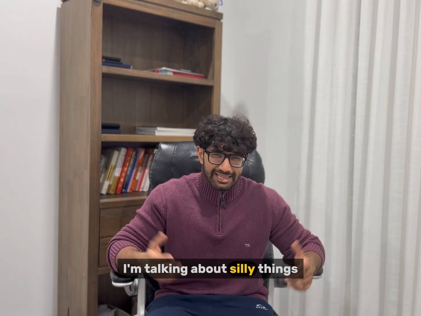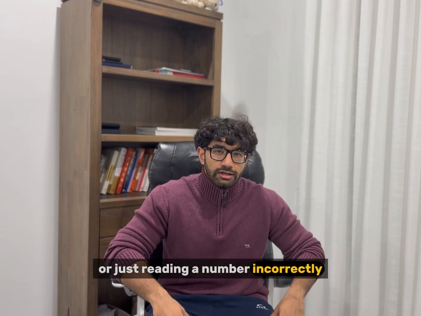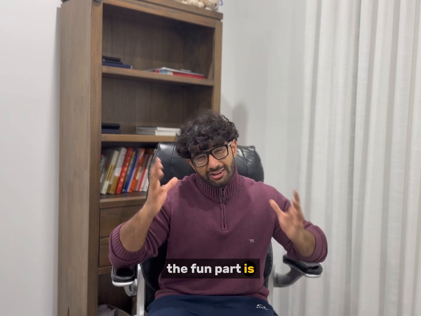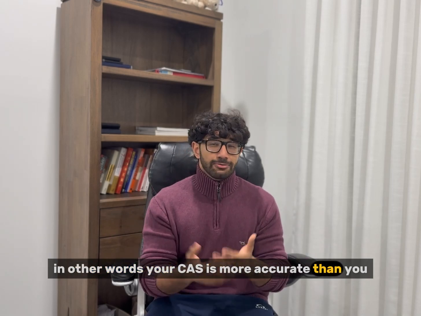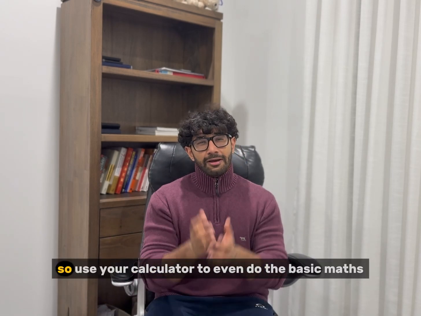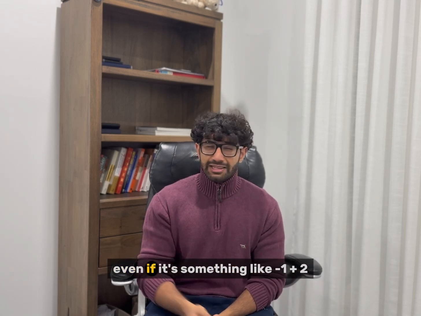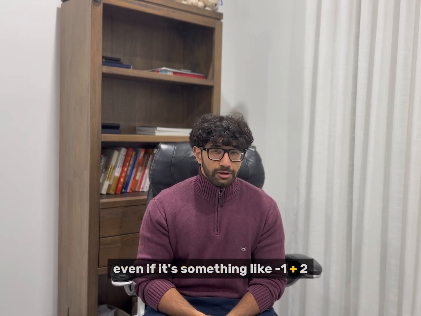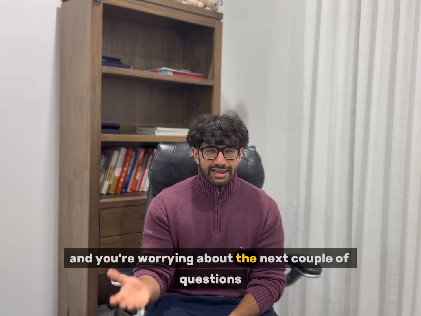I'm talking about silly things like missing the double negative or just reading a number incorrectly. The fun part is your CAS tends to not make those mistakes as long as you can type correctly. In other words, your CAS is more accurate than you because it's a calculator. So use your calculator to even do the basic maths, even if it's something like -1 + 2. You'd be surprised how many people mess that up when you're stressed and you're worrying about the next couple of questions.